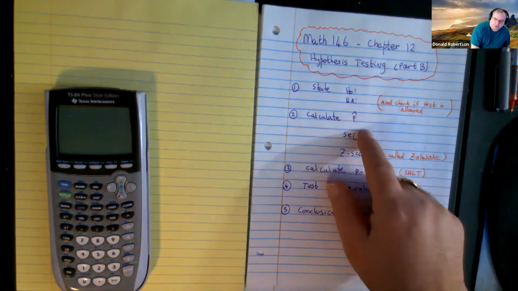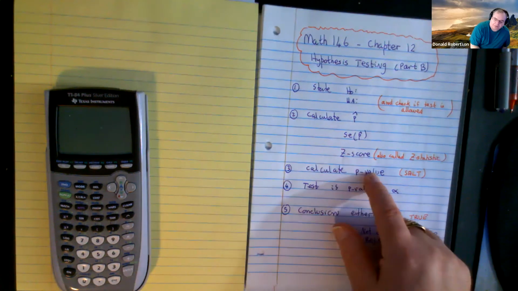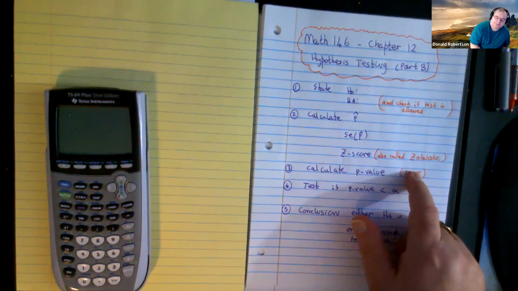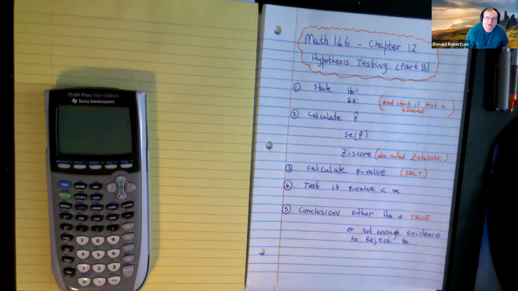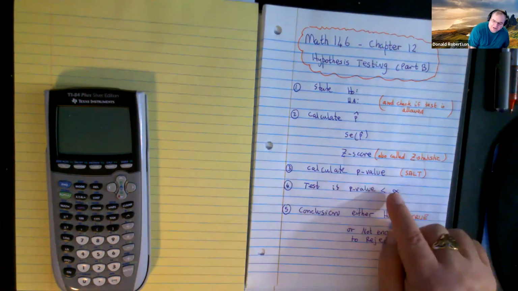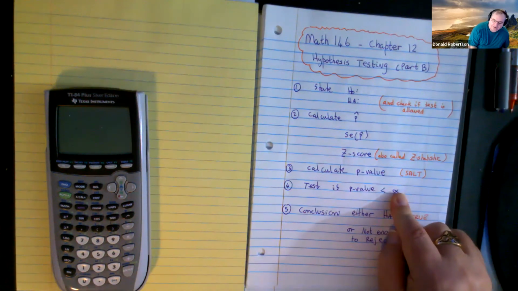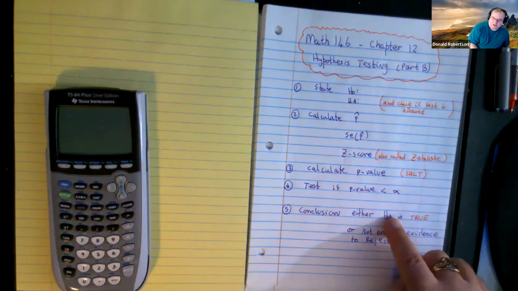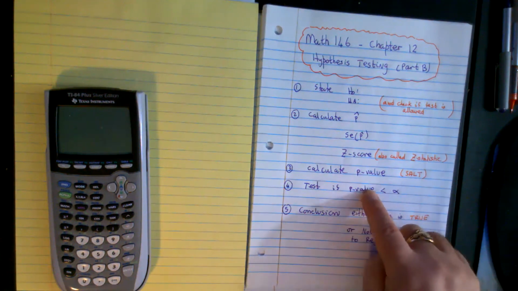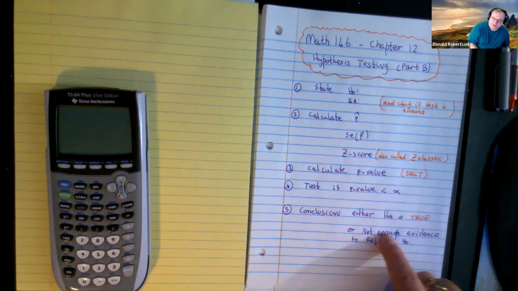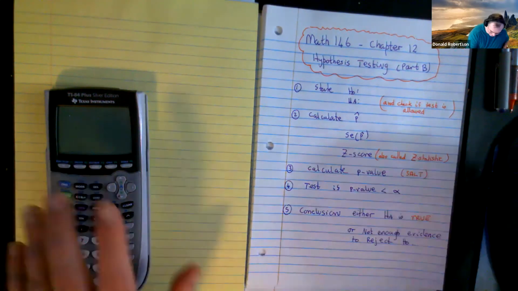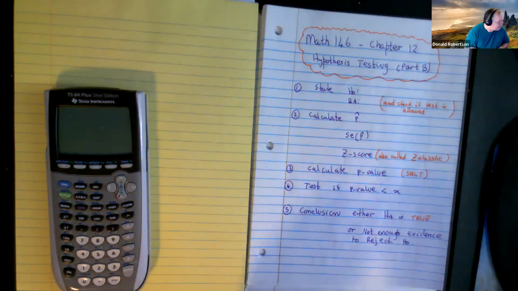Once you've calculated all these things, you then can get the p-value, which is really the most crucial number, and that's always going to be done with software. And then you test: is your p-value, the one you got from step 3, smaller than the significance level? Always smaller. And if the answer is yes, then the alternate is true. And if the answer is no, it's not less than this number, then there's not enough evidence to reject the null hypothesis. And that's us finished. That would be the whole process.